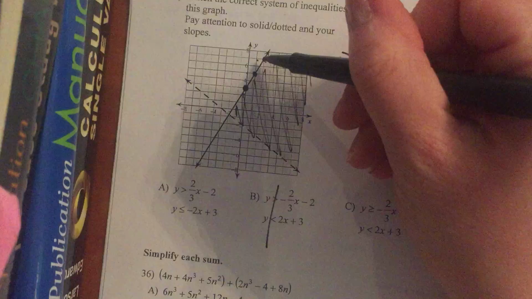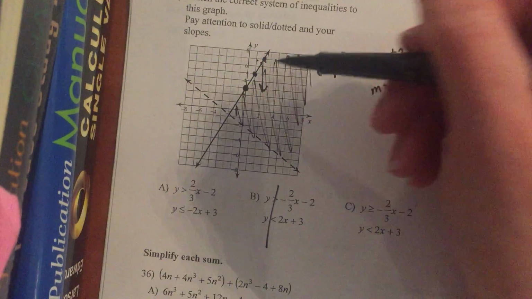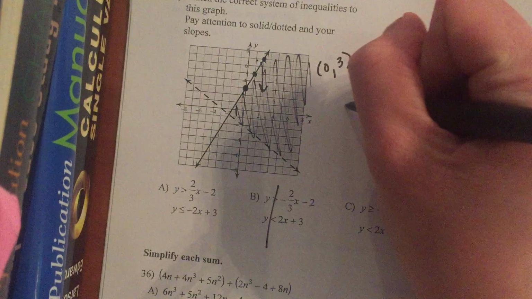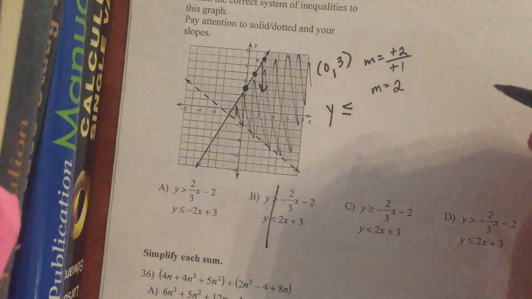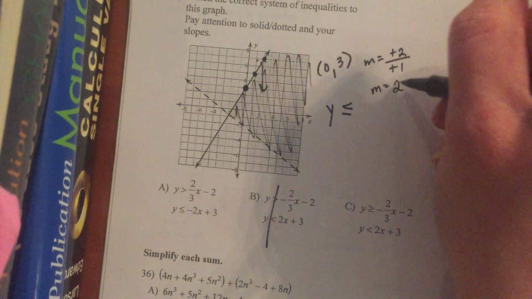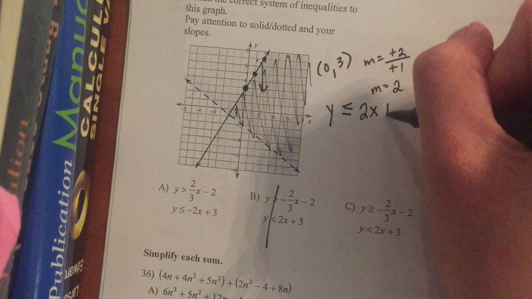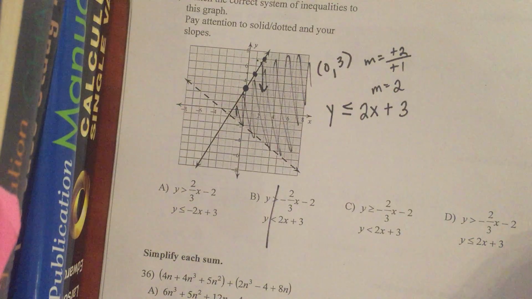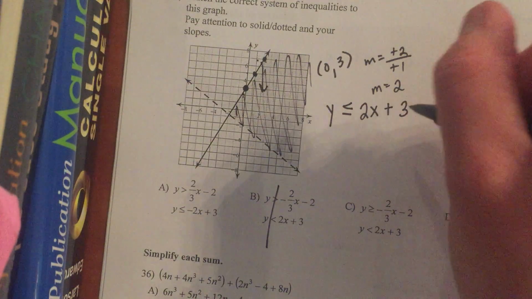Now it is a solid line, and from that solid line, the shading is below. So solid and shaded below tells me I have a less than or equal to. So y would be less than or equal to that slope 2x, and then the y-intercept plus 3. So I know that's one of my problems right here.